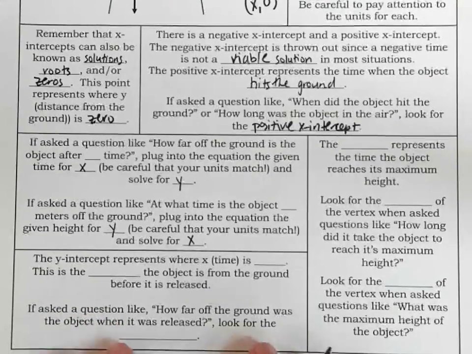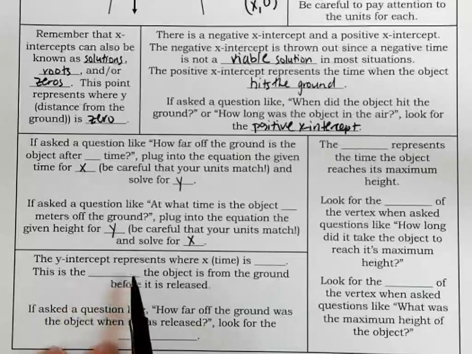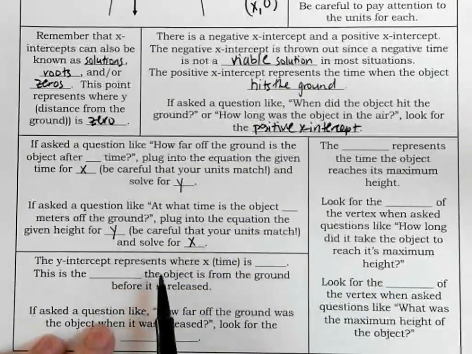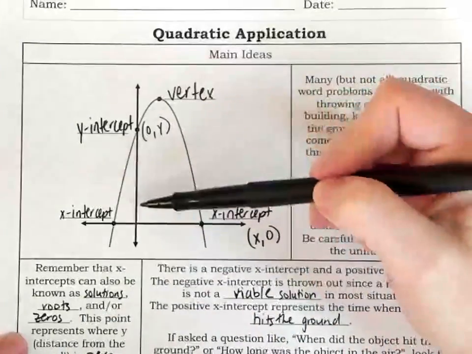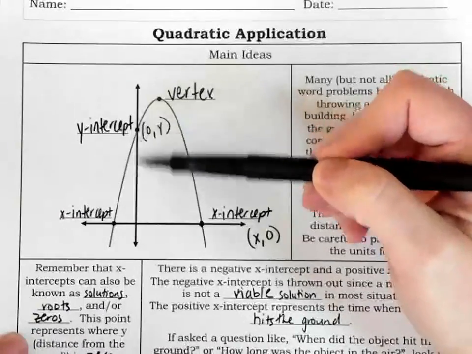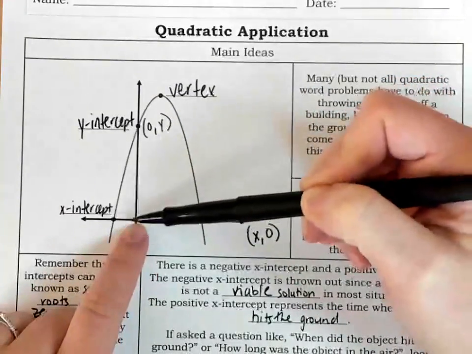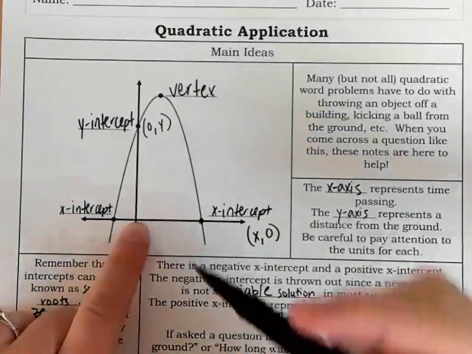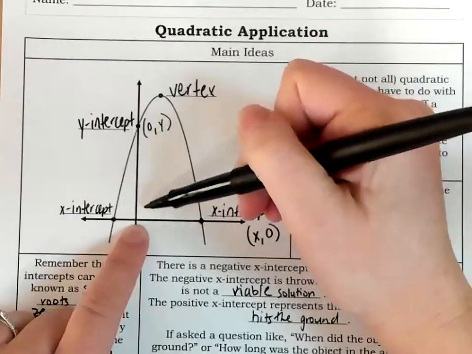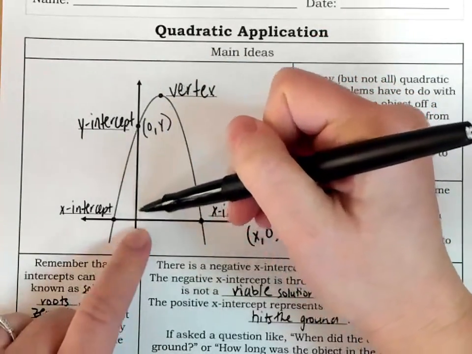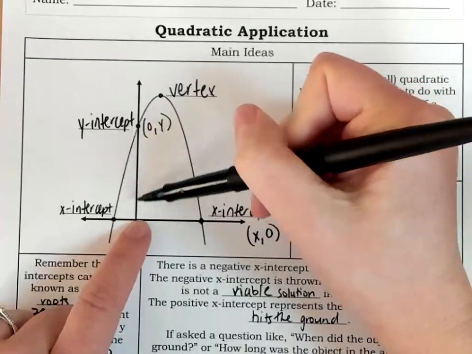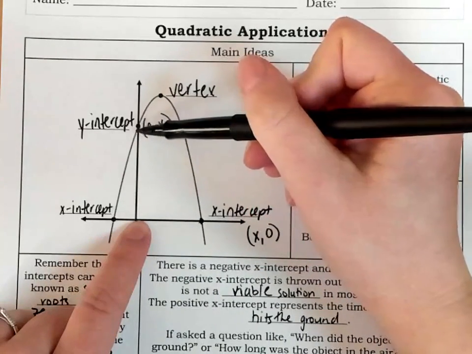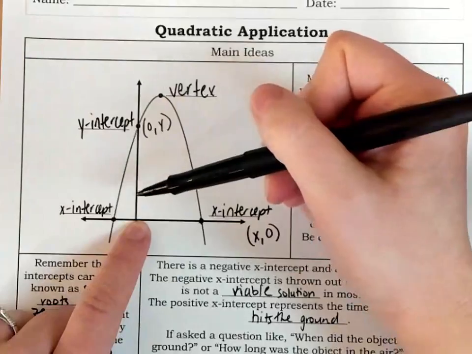Now, a couple other questions. We come across the y-intercept. Remember that the y-intercept represents where that x value is 0. In this case, that means where time is 0, meaning at the very start, before anything is thrown, before anything is launched, before anything is kicked, before anything happens, how high is that object off the ground? Well, it may be starting from ground level, or it may be starting from 20 stories off the ground, or from 10 feet off the ground, or whatever the case may be.